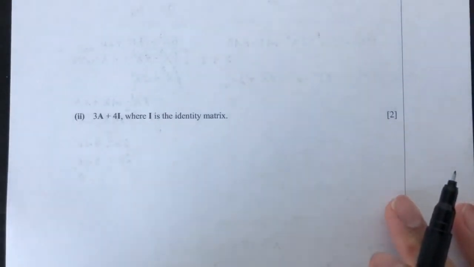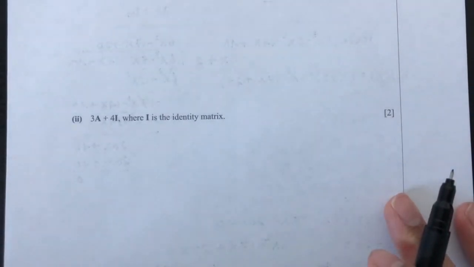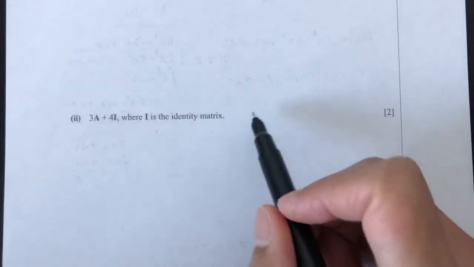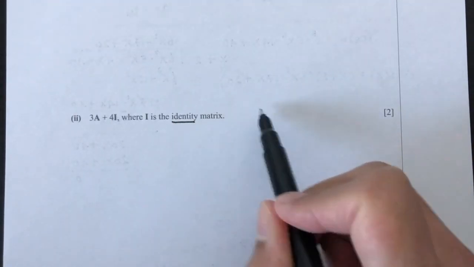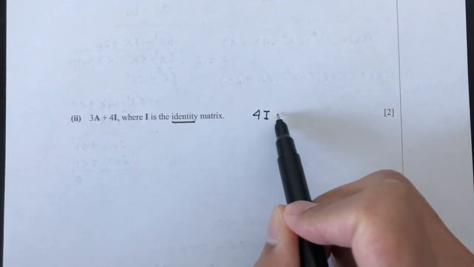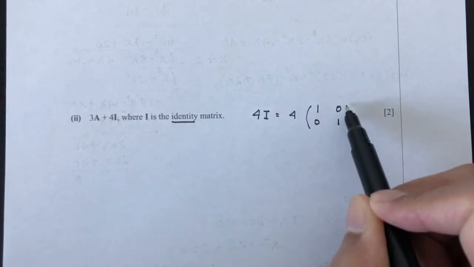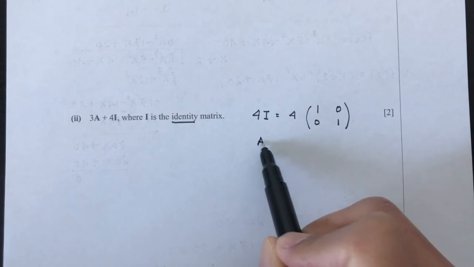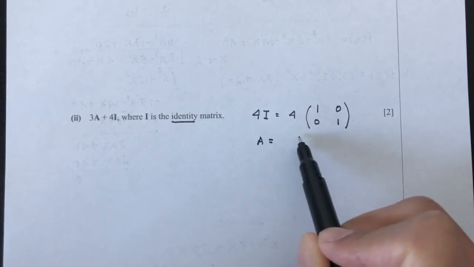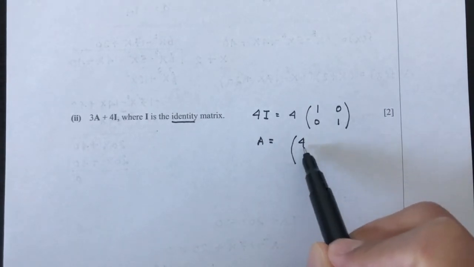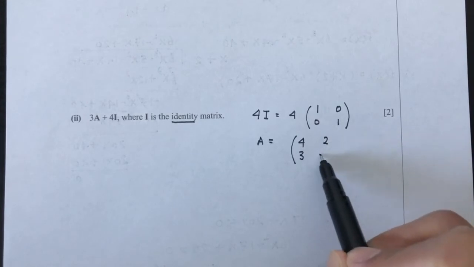Now for part 2, we have to find 3A plus 4I. Now I must be your identity matrix. So 4I is basically 4 times 1, 0, 0, 1. And A is given to you as 4, 2, 3, minus 5.